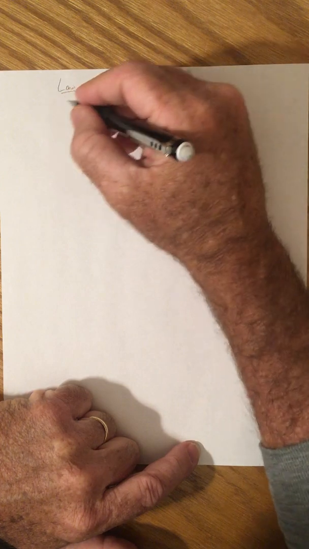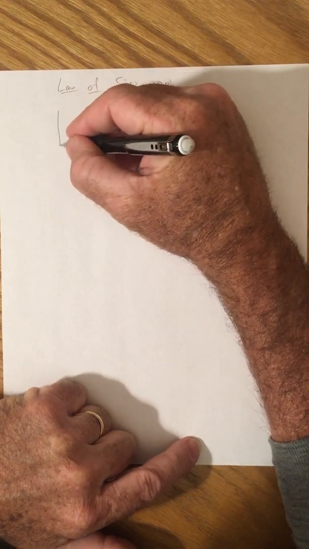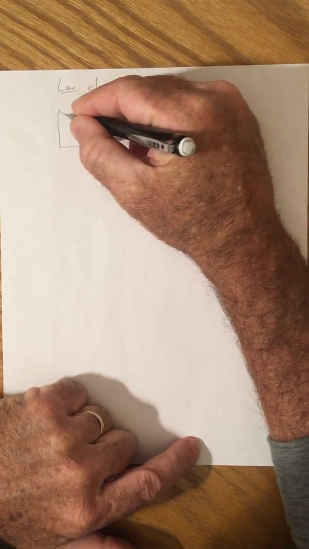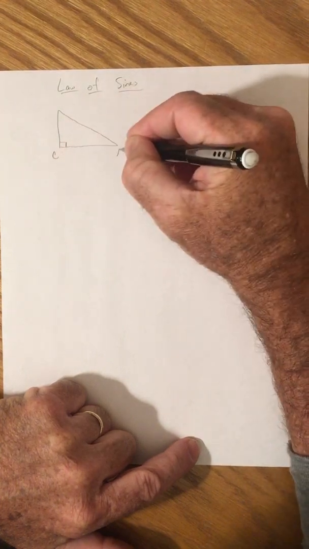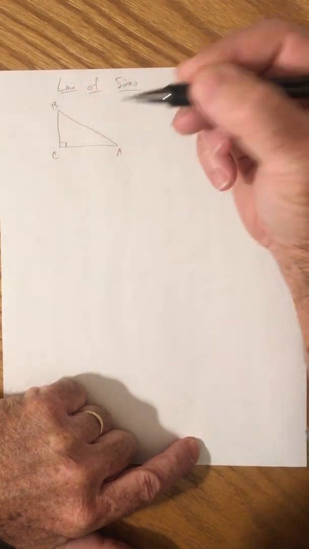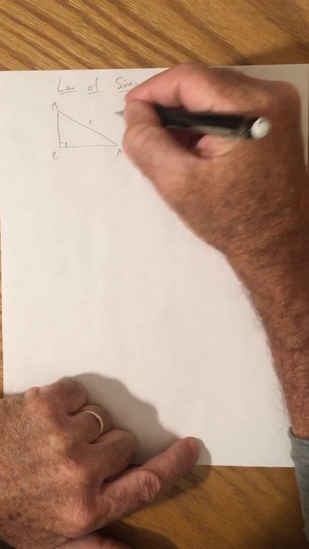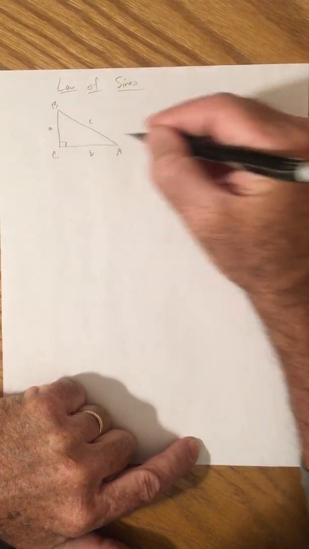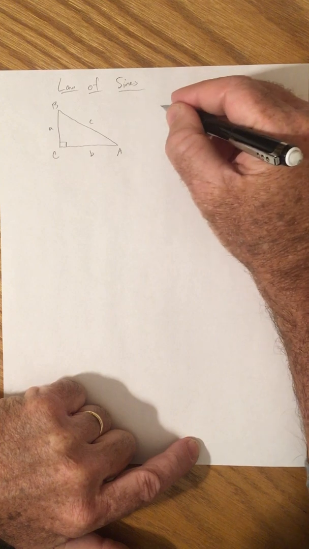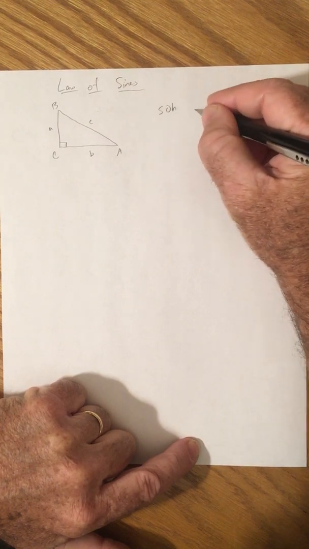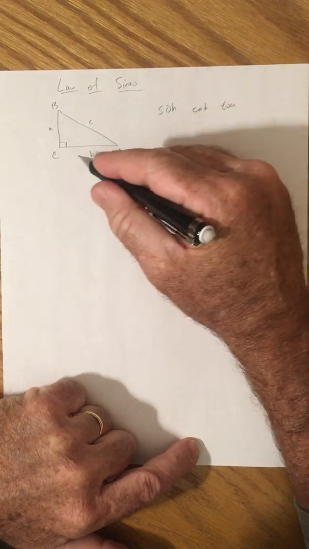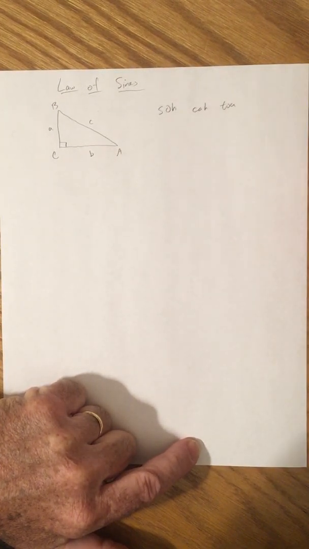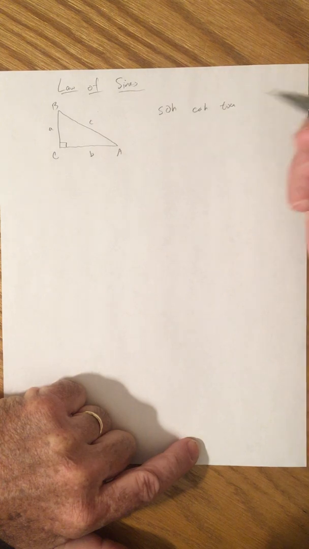And just as a review, if you have a right triangle, triangle ABC with C usually being the right angle, you can use right triangle trigonometry or any of these ratios to find an unknown side. And we've been doing that. This is for right triangles only.